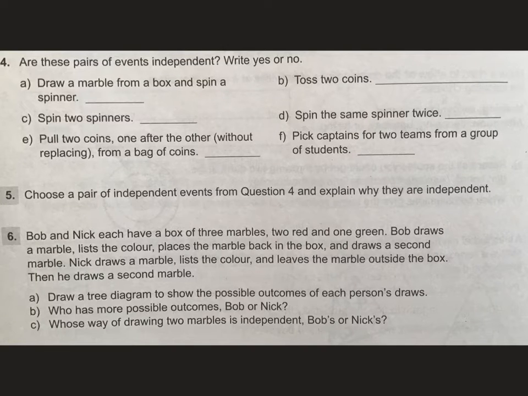The next few questions will still be relating to this question of whether an event is dependent or independent of a previous event. So the question for number 4 is, are these pairs of events independent? So does the first one change the option of a second one? Right, yes or no? So draw a marble from a box and spin a spinner. Does what marble you draw change your options for spinning the spinner? No. So this is an independent event, right? They do not affect each other.